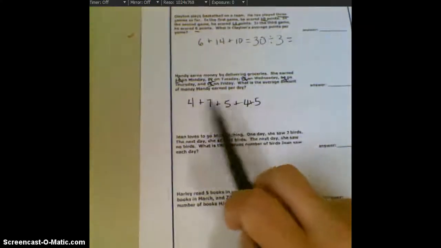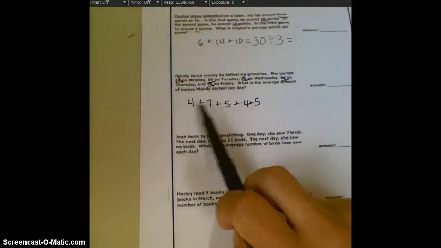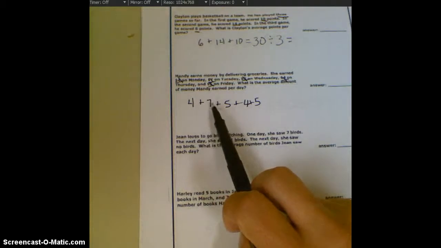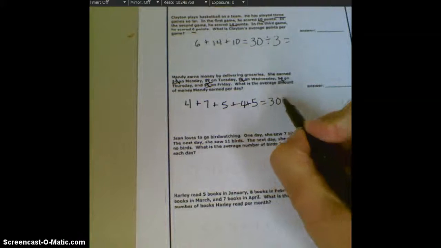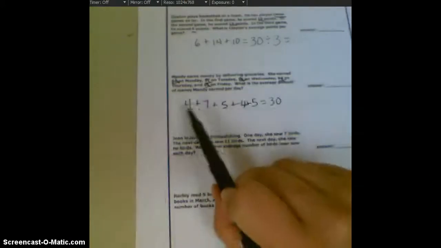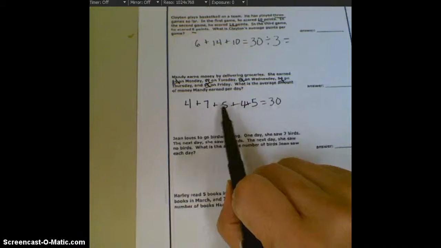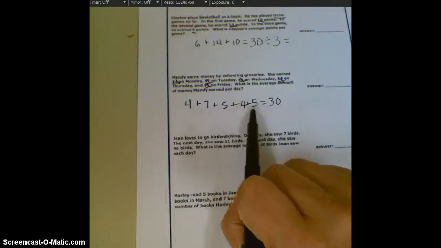5, 10, 15. I'm going to say that's 20, 20, 30. So 30 total. She earned $30, and we're going to divide it. Uh-oh, I added wrong. 5, 10, 15, 20, 25, because I'm going to borrow one. Yep, 25.